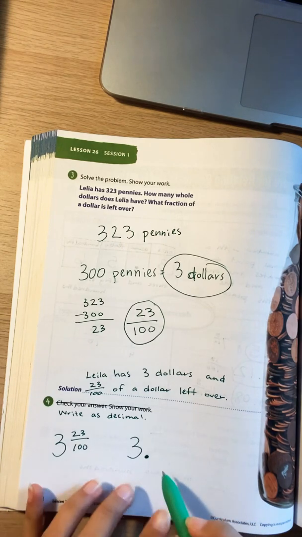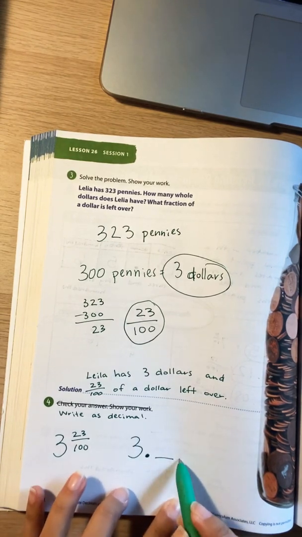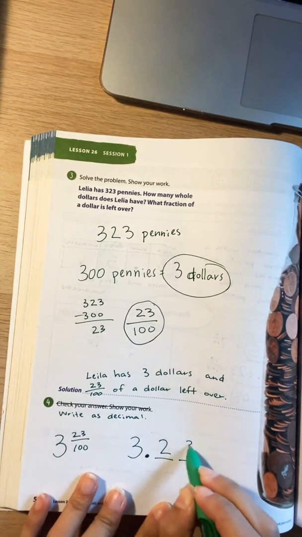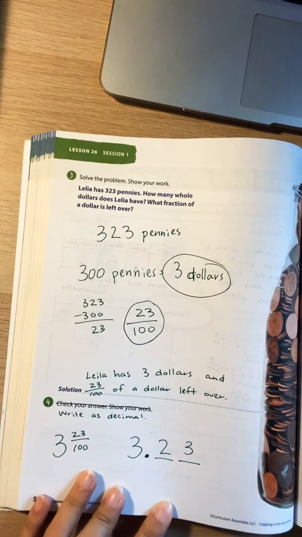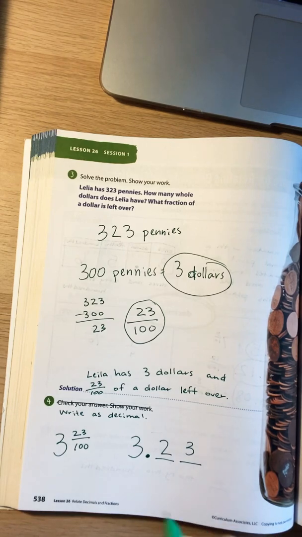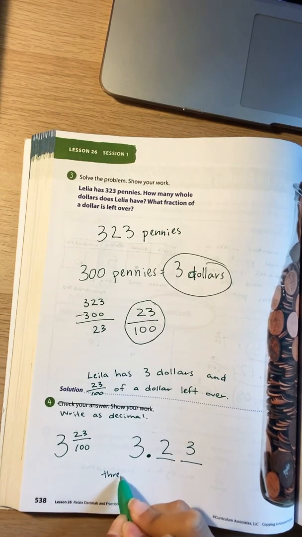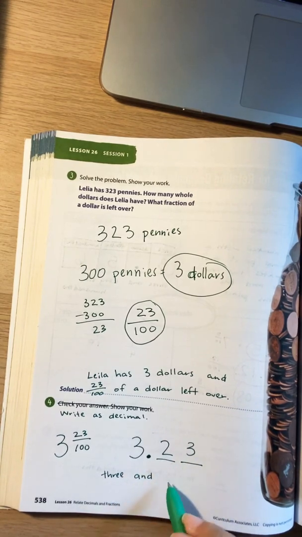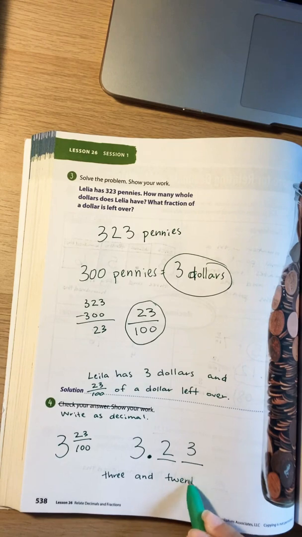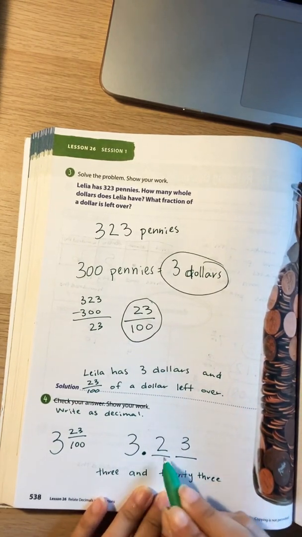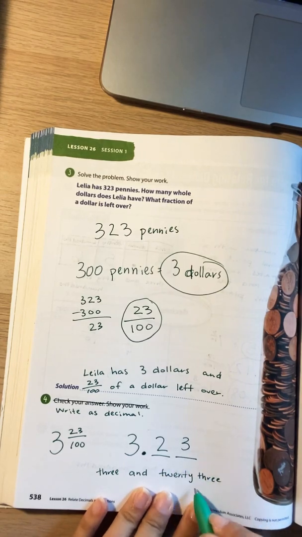So I know the first place value is tenths, the second one is hundredths. So it's 23 hundredths. And then, just for kicks, I'm going to write it in word form. 3 and, the decimal always says and, 23 hundredths, because it's that place value.